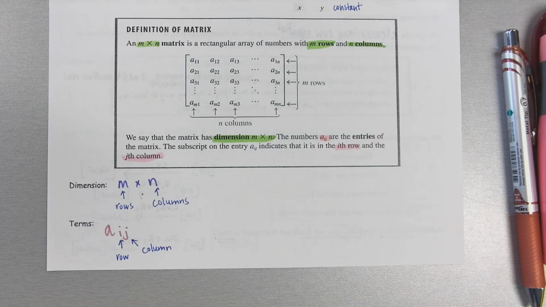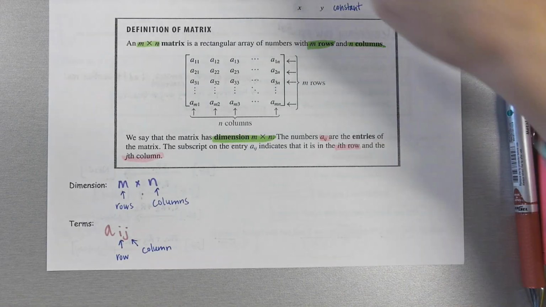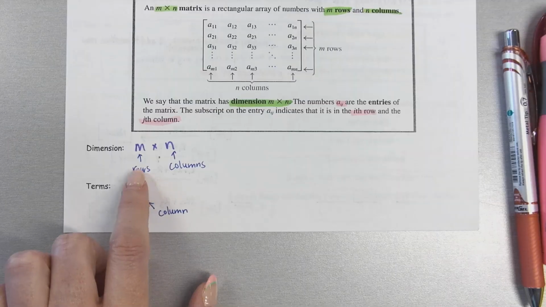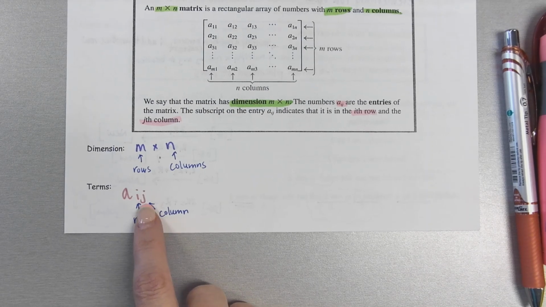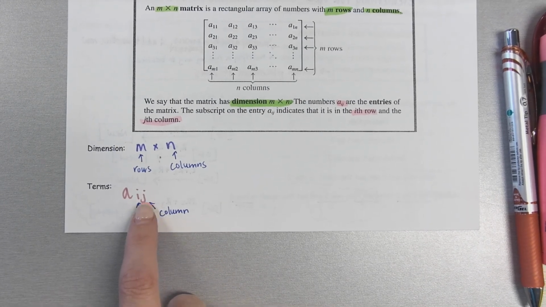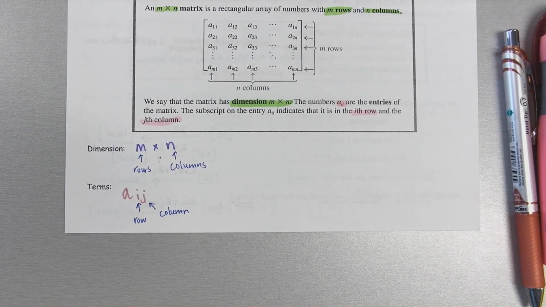Okay, so if they ask you for the dimension of a matrix, it's just the rows by the columns. So a 2 by 3, a 1 by 6, whatever you have. And then the terms are called A, and then it's I and J. So I is the row, J is the column. The ith row, the jth column, which feels weird to say.